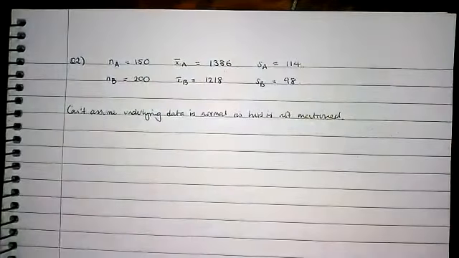It's not mentioned that we can assume that, so we've explicitly got to not assume that.